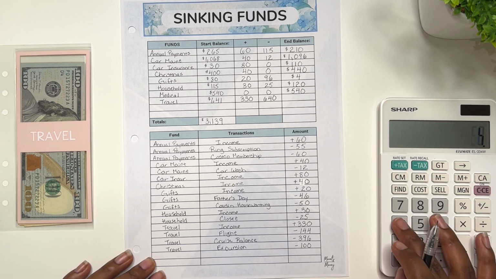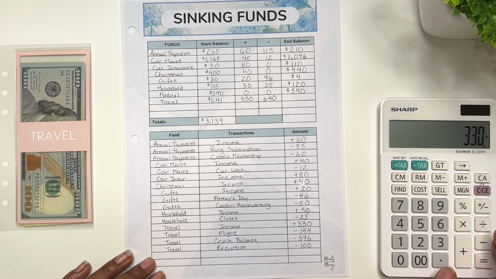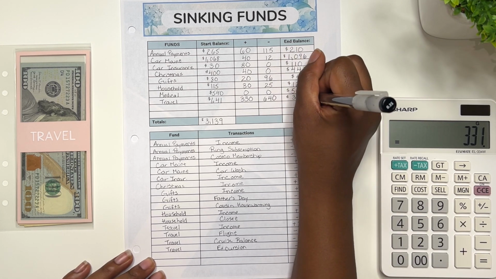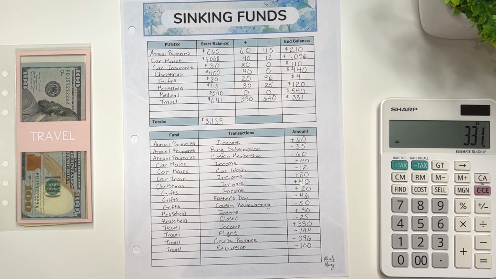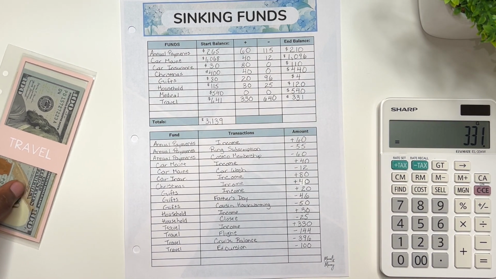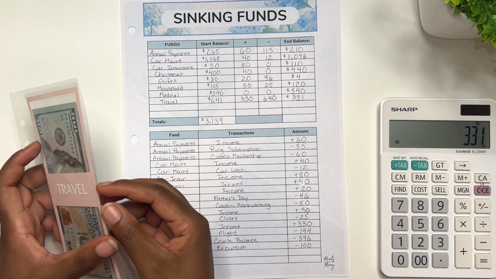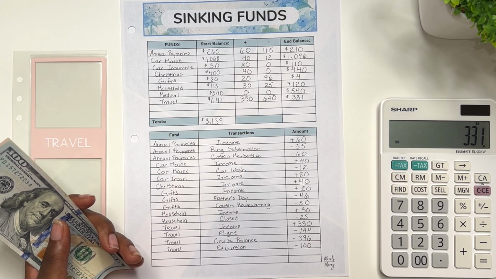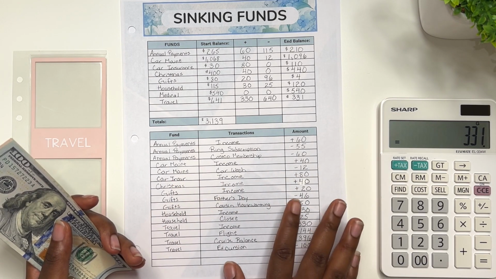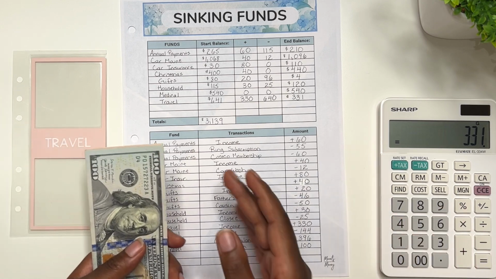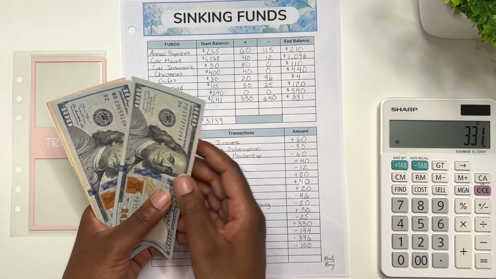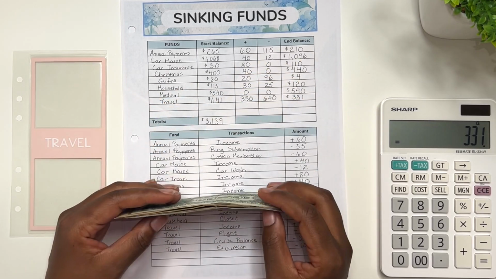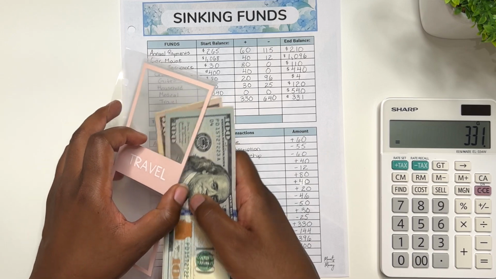So if we started with $641 plus $330 minus $640, I am now left with $331 saved within my travel. So it's a lot of money, sadly, to see it go, but you know, I don't regret it because I am excited for the trip, and I'm just blessed that I'm in a position that I don't have to put it on a credit card. I can save up for it and enjoy my vacation when I go. So now within travel, we have 100, 200, 300, 20, 30, 31. So that is correct, $331.